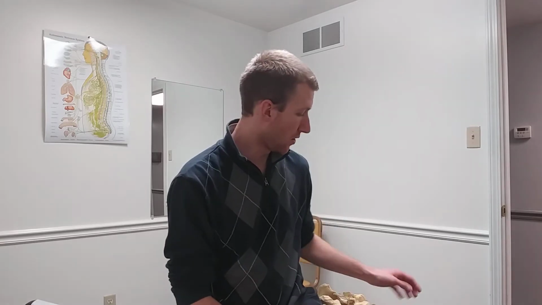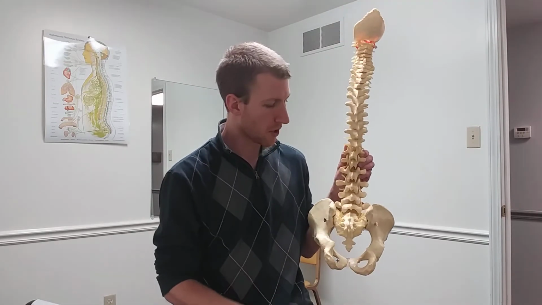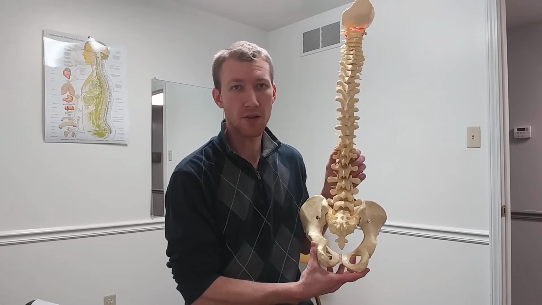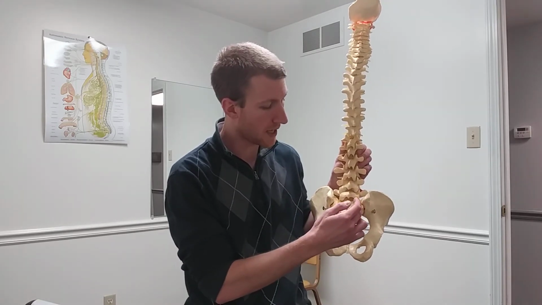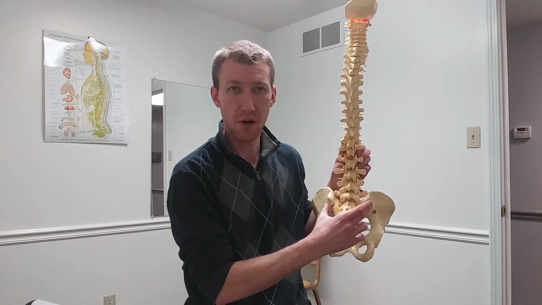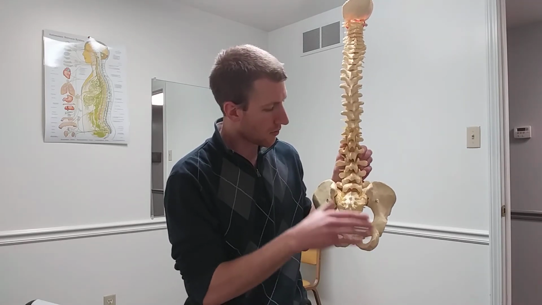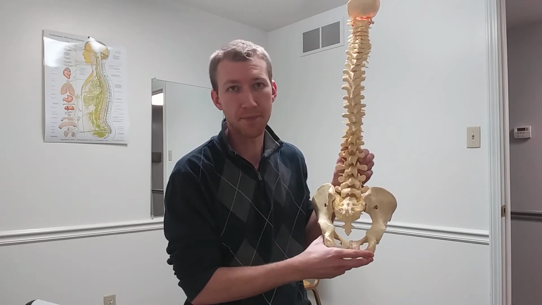Now, we want to go over a little bit of how we treat it and what we look for in our office. So I have my spine model here, and what I'm going to show you is what I do when somebody comes in with low back pain. So first of all, I check the pelvic area. This is the SI joint, and it consists of the sacrum and the two pelvic bones. We consider this the foundation of the spine.